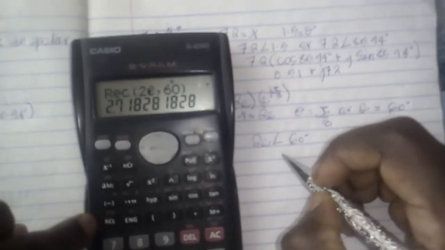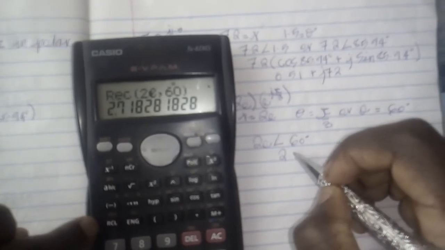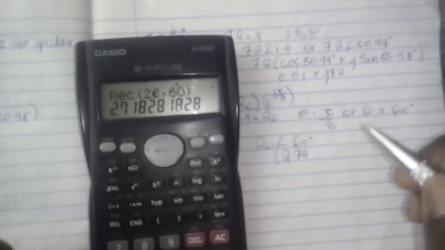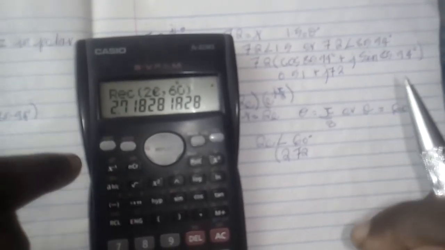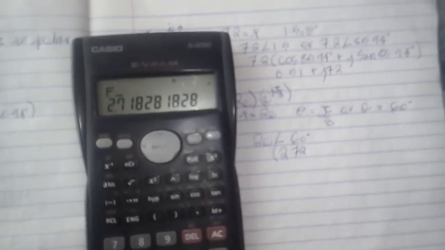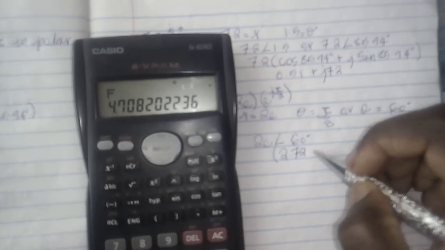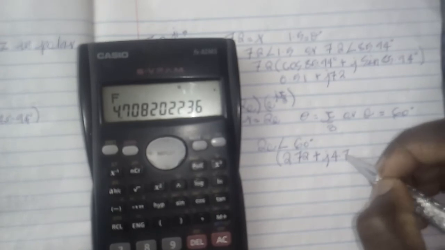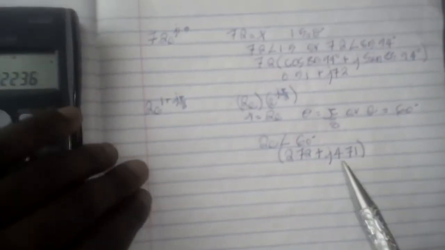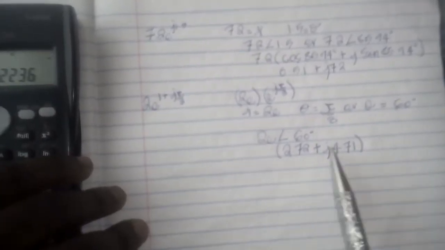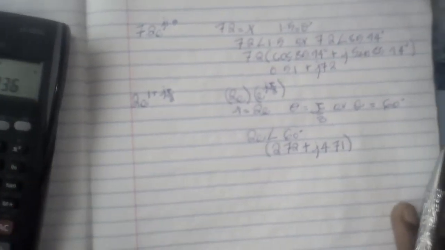Yeah, so that's our real part, 2.72. Now for the imaginary part, you just press alpha and you press F and equals, so you get plus j 4.71. Yeah, so as simple as that, we have converted this complex number into its rectangular form.